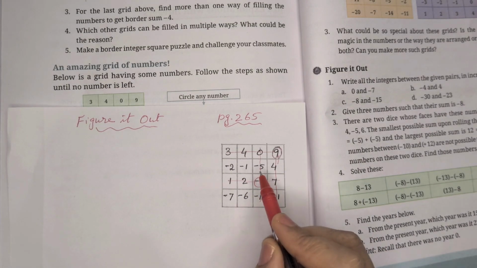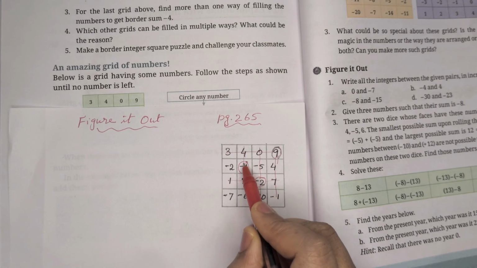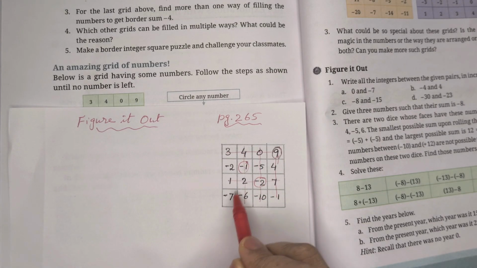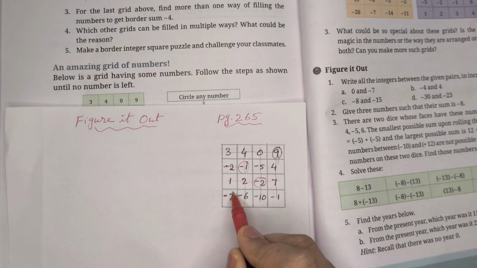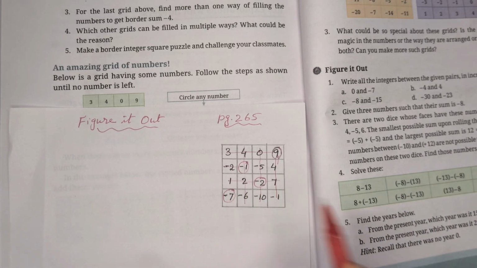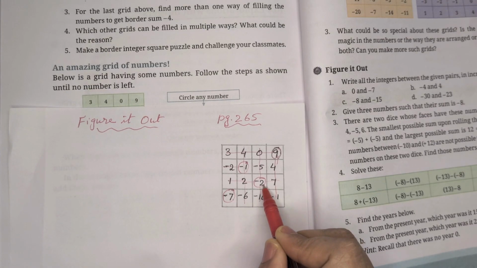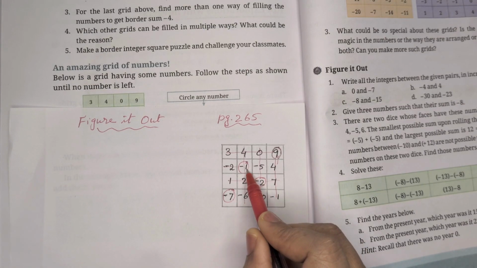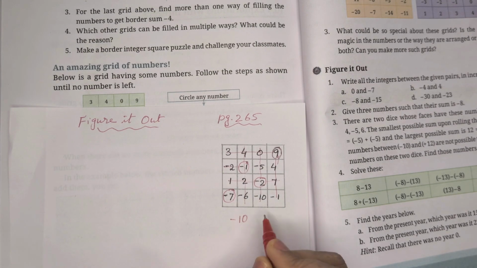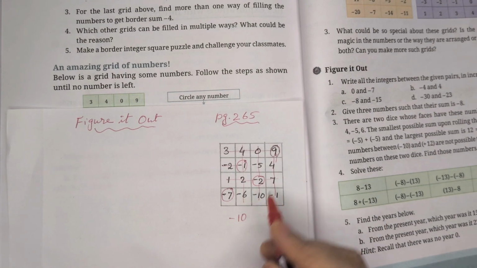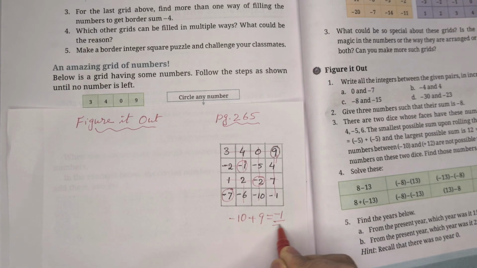Then take another number, minus 1, so cut this column and this row. Now remaining is minus 7 here. Add the numbers. Minus 7 plus minus 2 is minus 9, plus minus 1 is minus 10 we are getting here. And here plus 9. So the answer is minus 1.